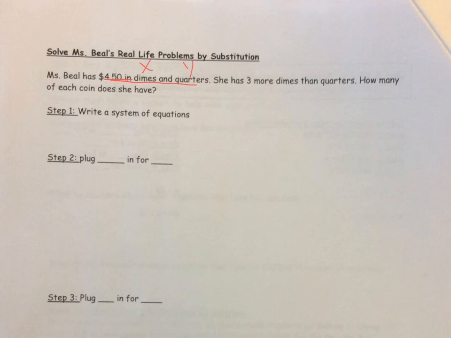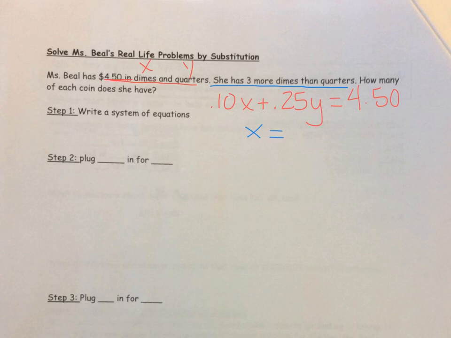Okay, well, how much of a dollar is a dime? 0.10x plus 0.25y equals, how much does she total have? $4.50. Okay, in the next step, she has 3 more dimes than quarters. There's 3 more dimes than quarters. So the number of dimes she has is equal to the number of quarters plus 3.